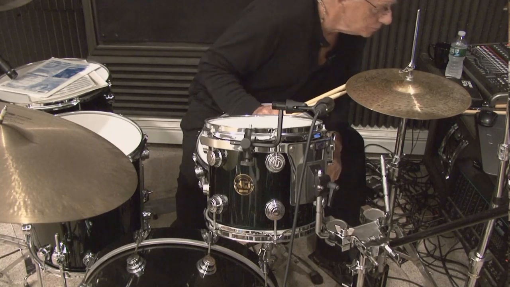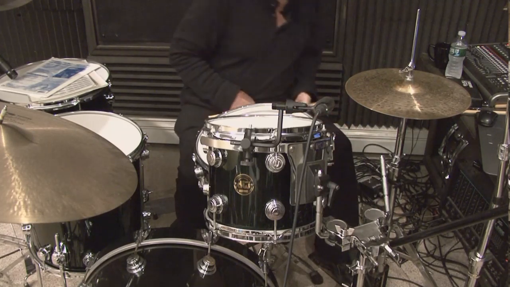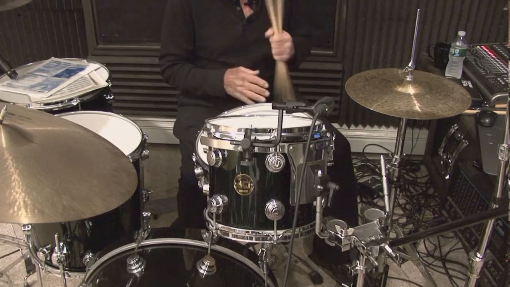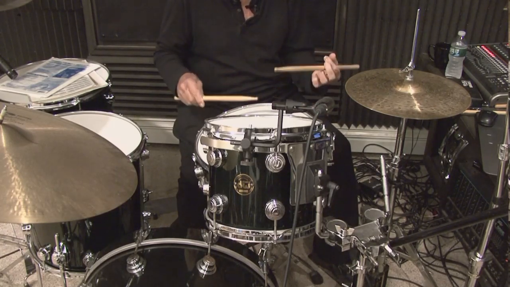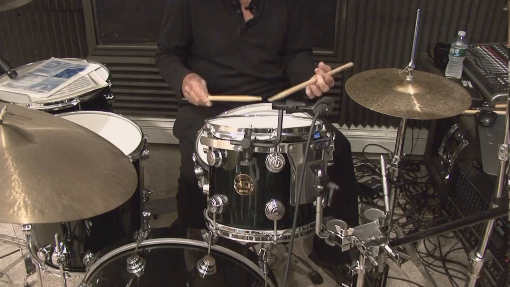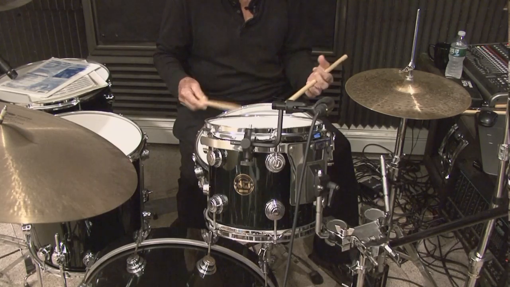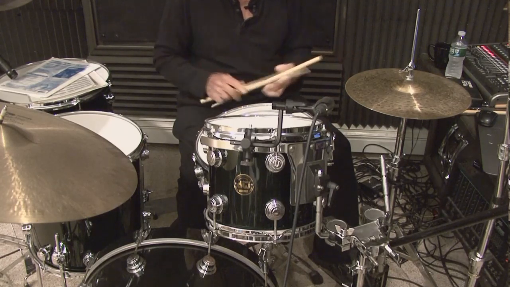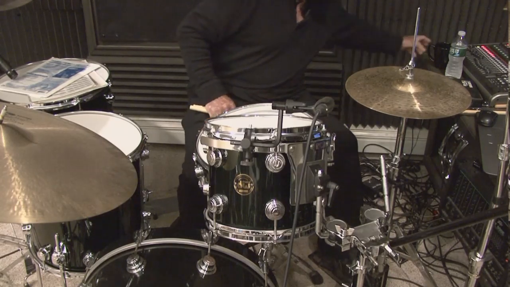All right. So, last night we worked with the stick control book doing eighth note triplets in eighth notes, like 1, 2, and then we took it to the 16th note formation. I just want to recap on that. Everybody understand that?